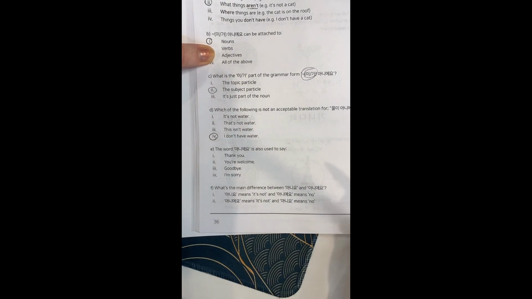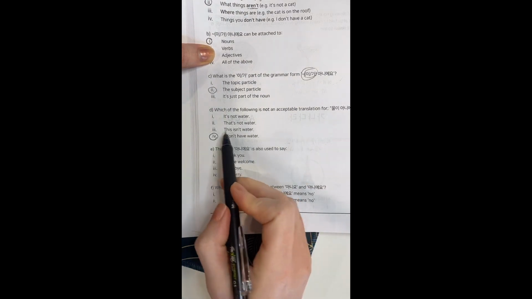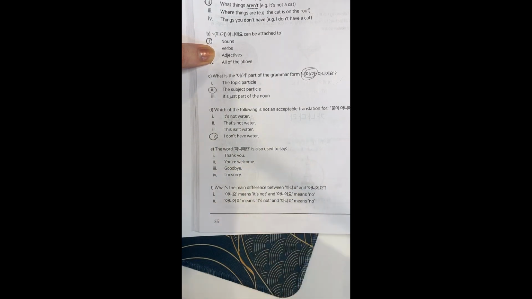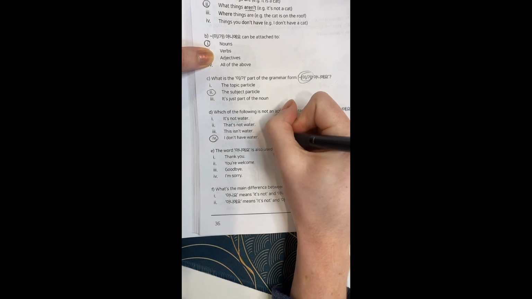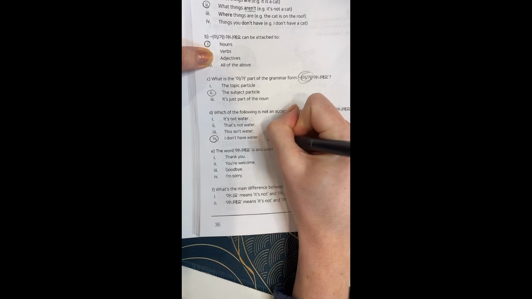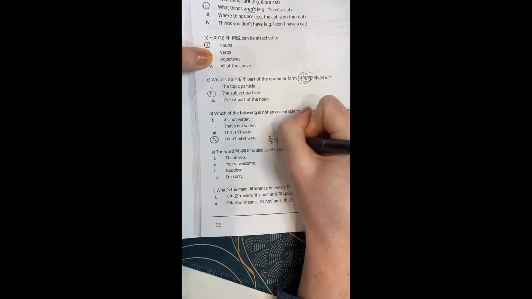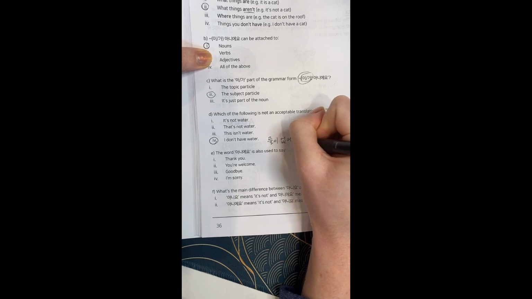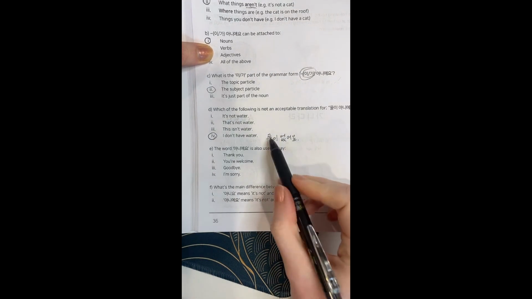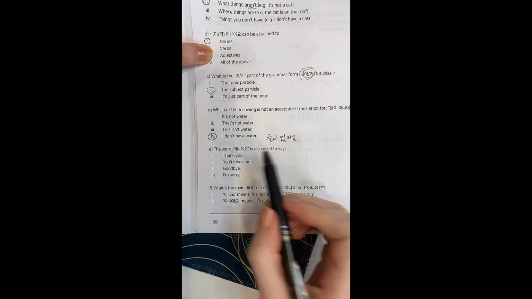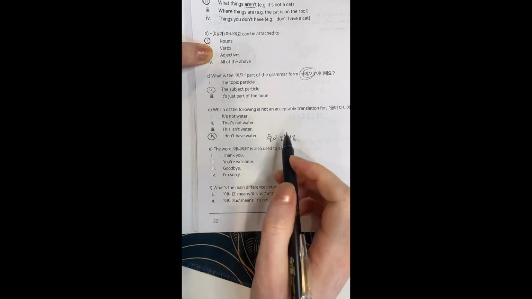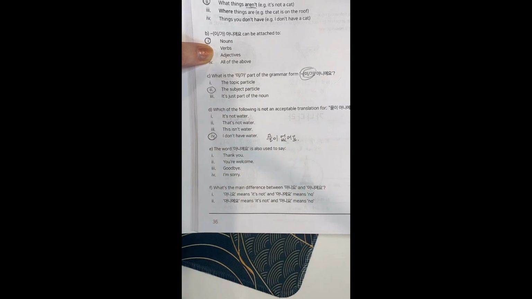So you can use 물이 아니에요 to talk about any of these things. But if you want to talk about not having something, you use a different verb. You actually would say 물이 없다. 물이 없어요. And we'll learn this later on. But in case you're wondering how you would say I don't have water, you would say 물이 없어요. I don't have water.